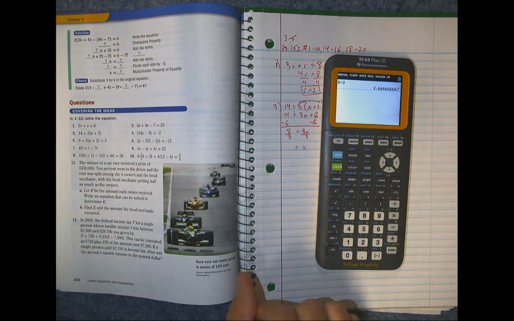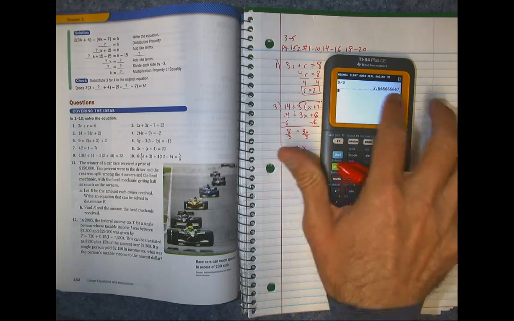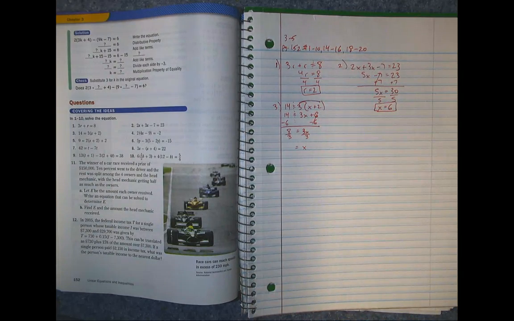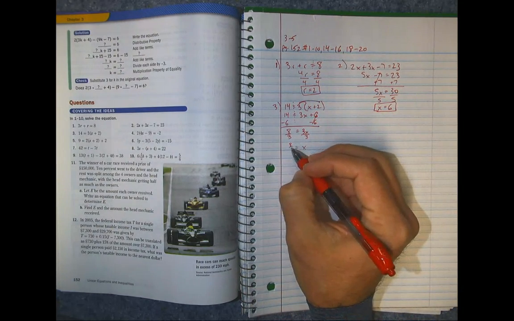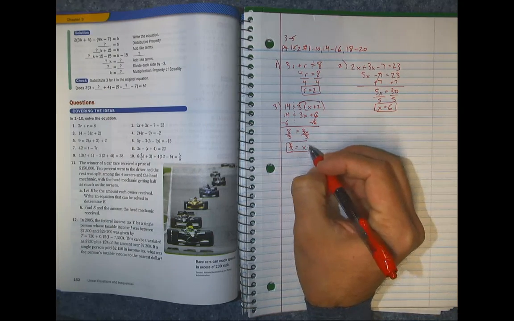you get a repeated decimal, and we're not going to round this and call it 2.6 or 2.6 repeated or 2.7. Okay, we don't want to round this answer. So we're just going to leave it as a fraction, which is just 8/3.